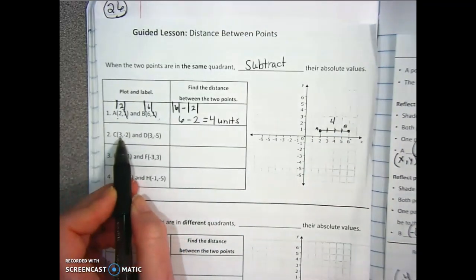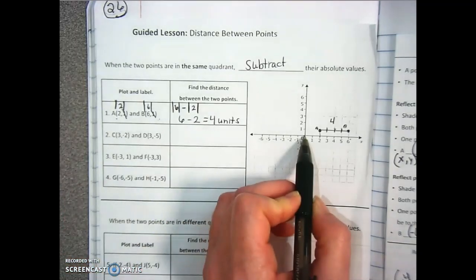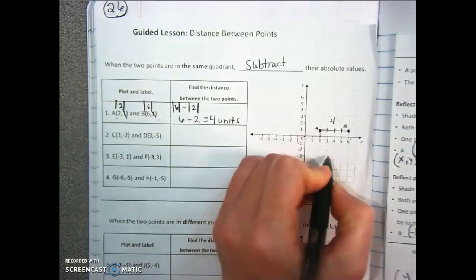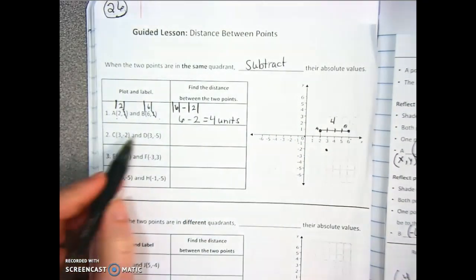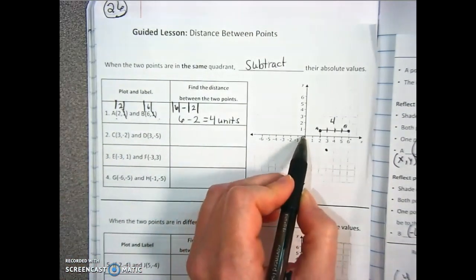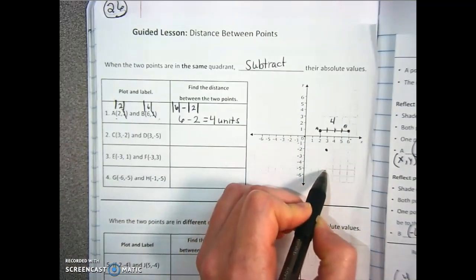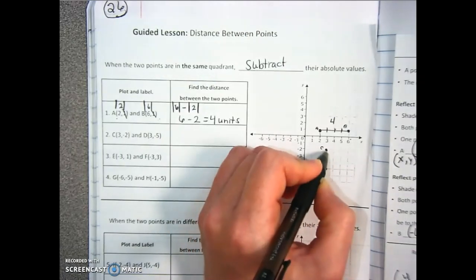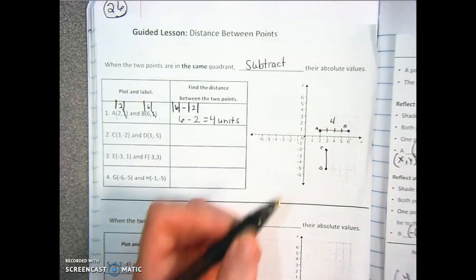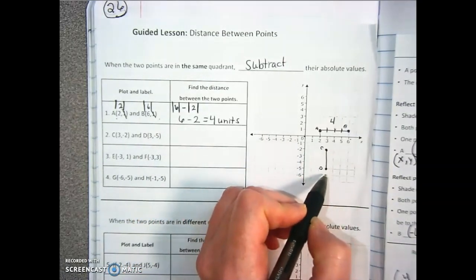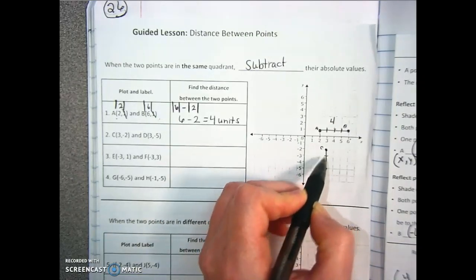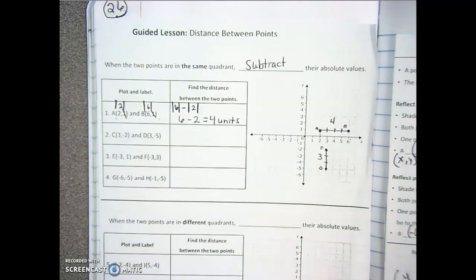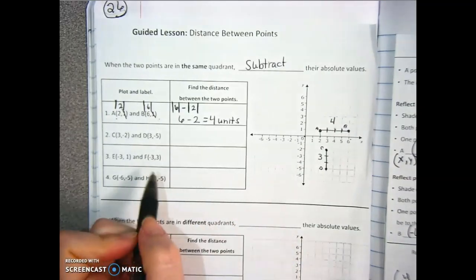Now let's go on to number 2. You're going to have C at (+3, -2). So go over from the origin, +3, -2, which is here. And then you have D, which is (+3, -5) here. C and D. We're going to connect it. If I just count on the coordinate plane, I have 1, 2, 3 units in between the 2 points, but I'm going to check it with the absolute value.